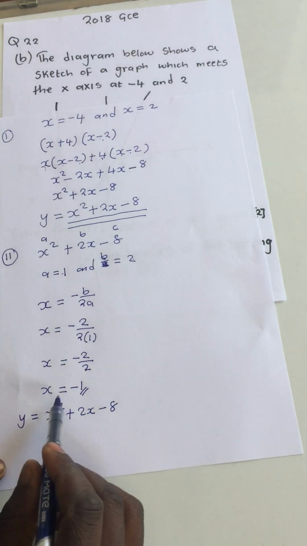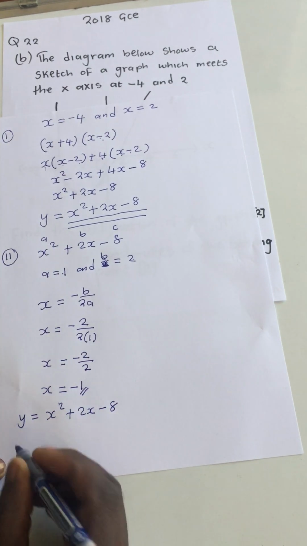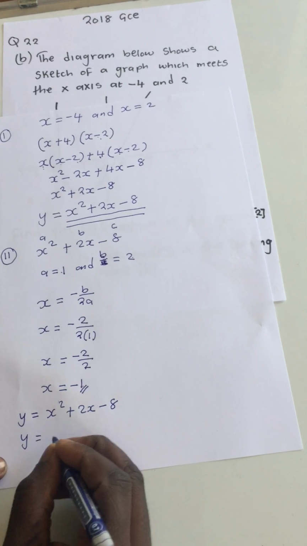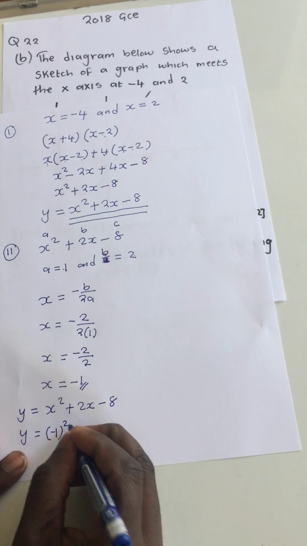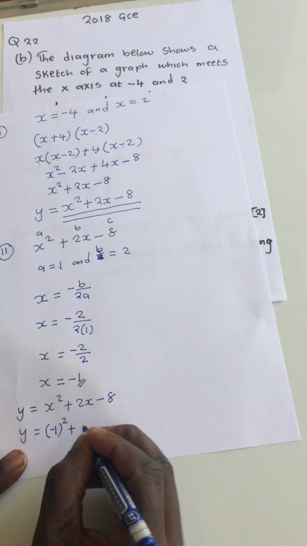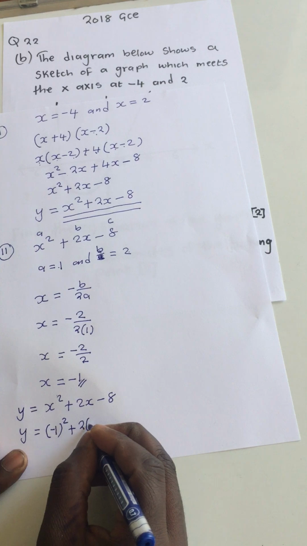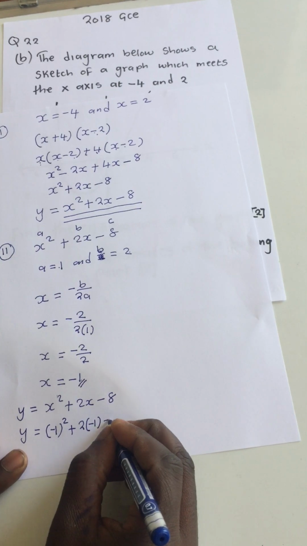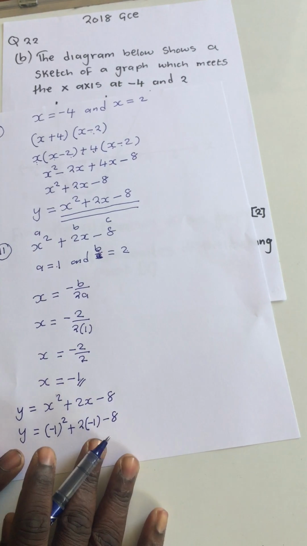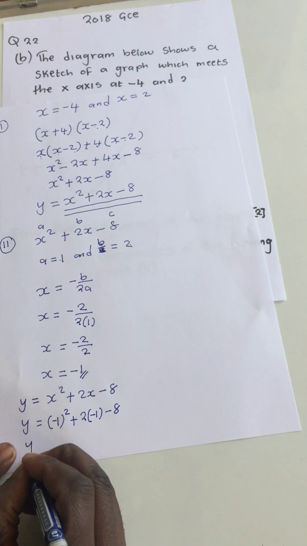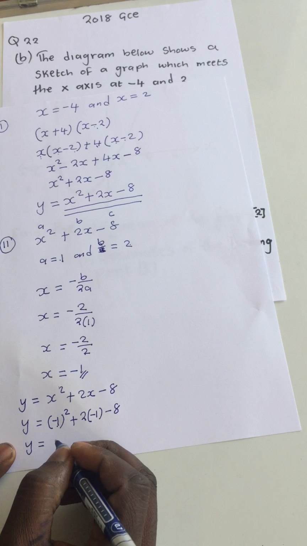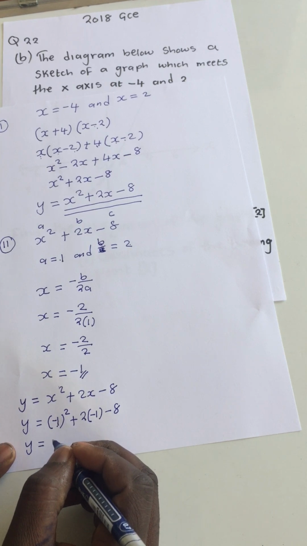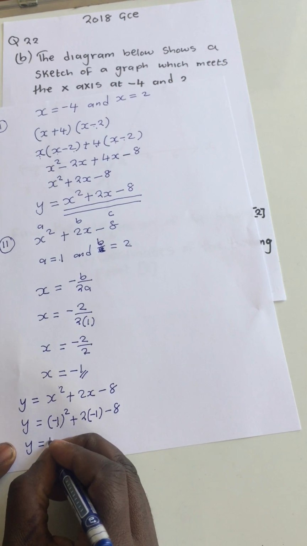We know the value of x is negative 1, so you say y is equal to open negative 1 squared plus 2 open negative 1 minus 8, like this. Negative 1 squared simply means negative 1 times negative 1, which is positive 1.